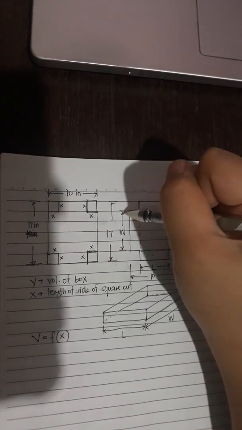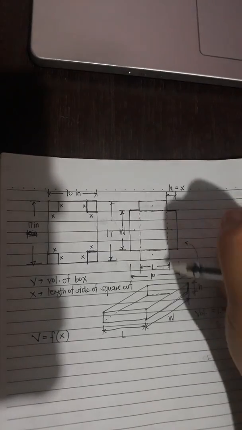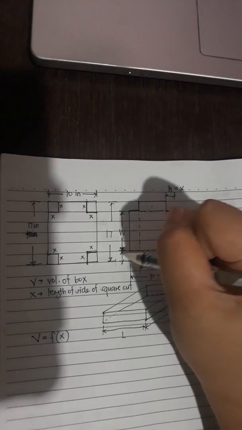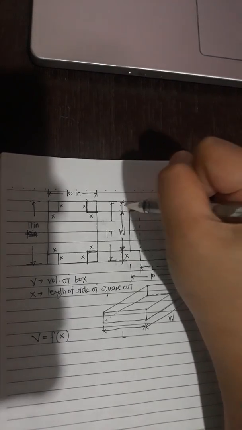Now, we have the width of the box, W. Then this is x, and this is also the cut, x.